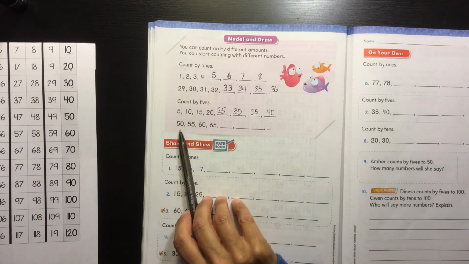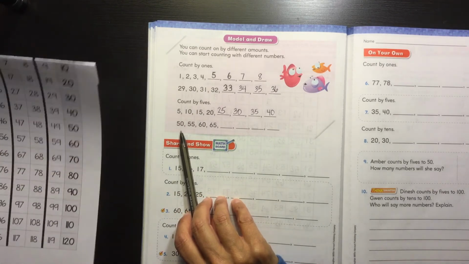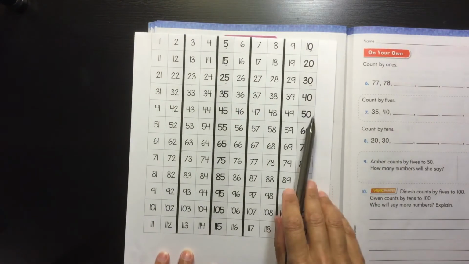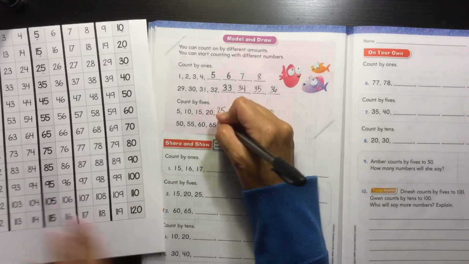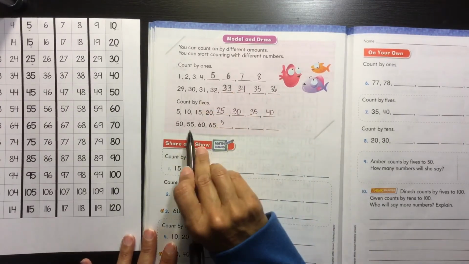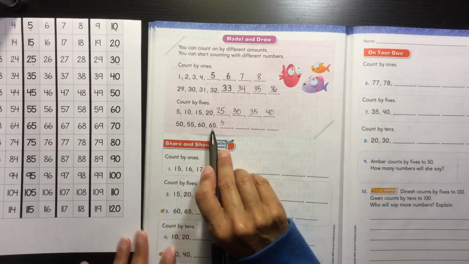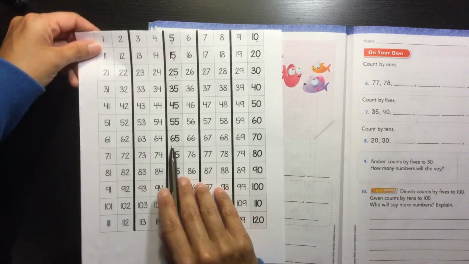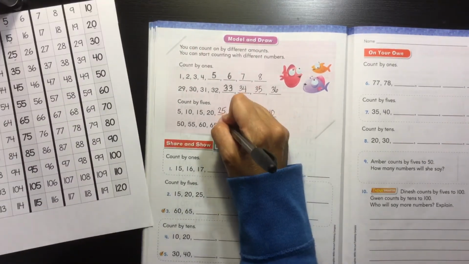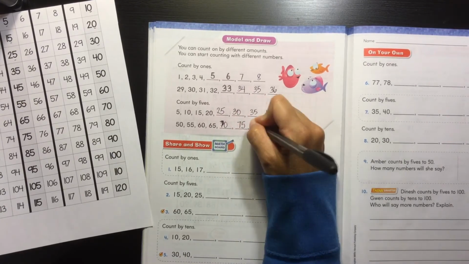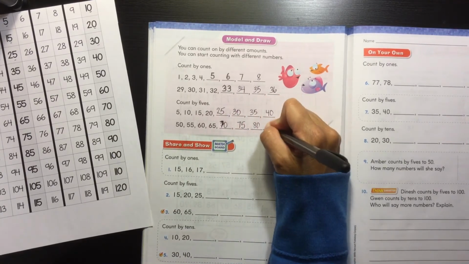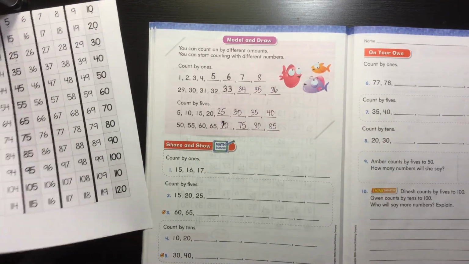If we start with 50, counting by 5s, we know that we can find 50 here. And we're going to go to the column that has 5 in the ones place. So we have 55. Oops, I'm sorry, 55 is right here. 60, 65. And after 65, we have 70, 75, 80, 85. All right.